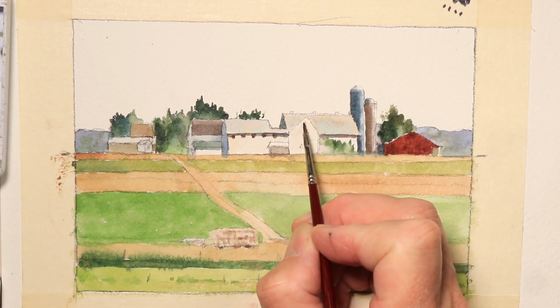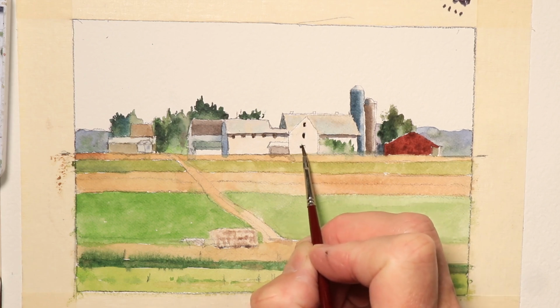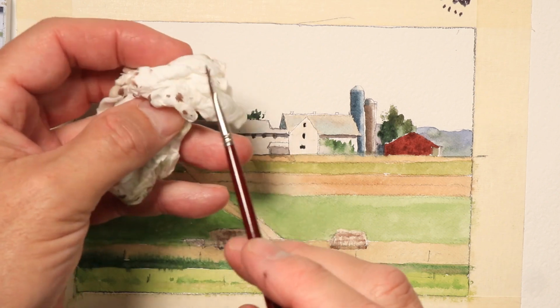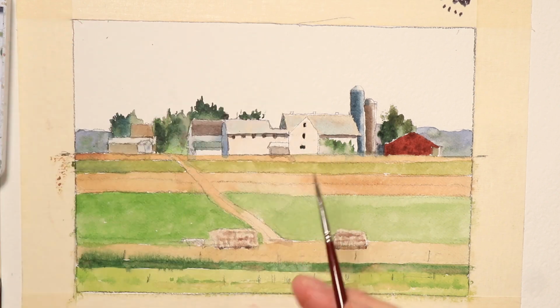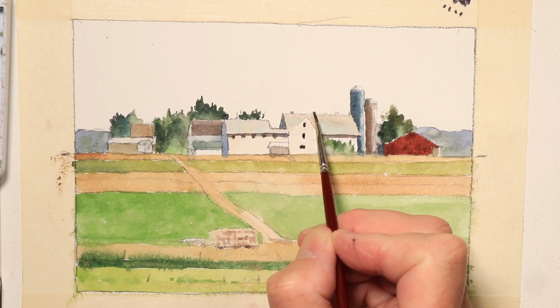And then the same thing here, I can get some really good details with these. And then there's also in the background. So I'll tap off some paint on my tissue because I want to make the vents on the top of this barn over here.